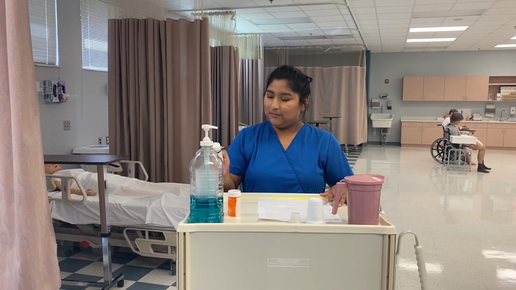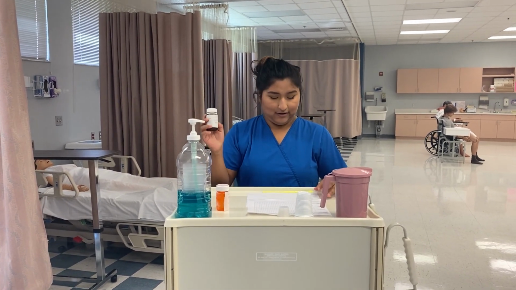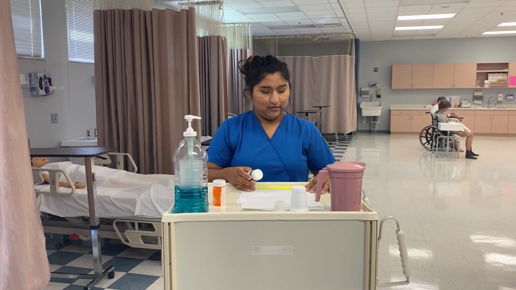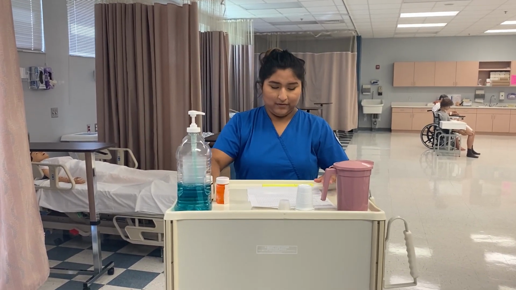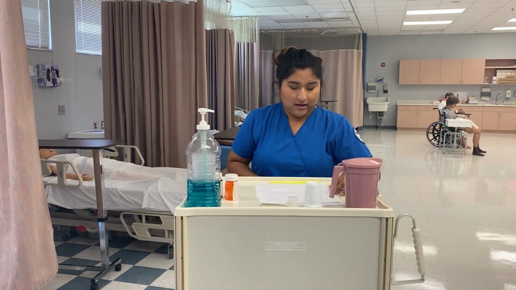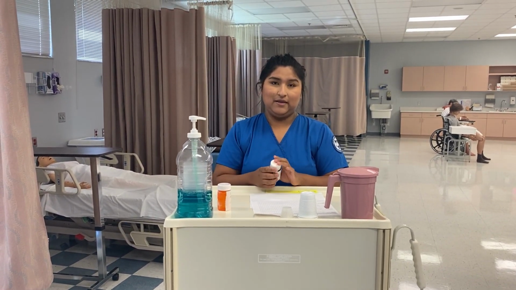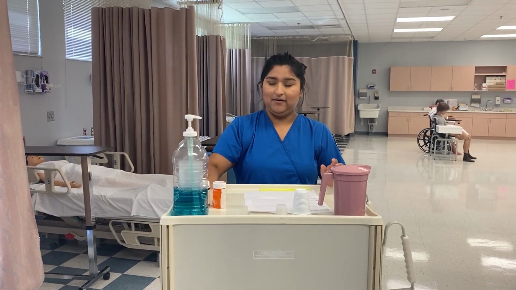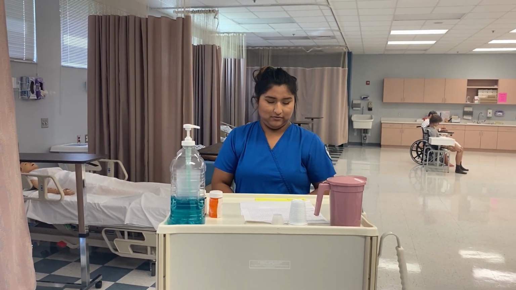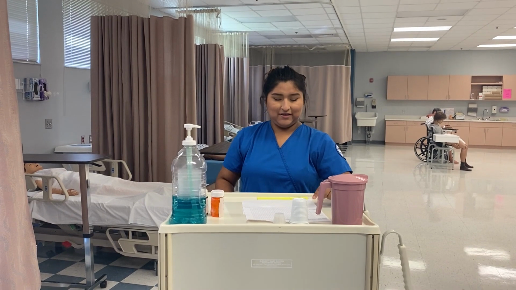So yeah, I see her name, date of birth, everything is correct, and it has not expired. So I'm gonna put that there. Oh, and before giving Glucophage, I also want to assess the patient's blood sugar to see that I'm okay to give that medication.